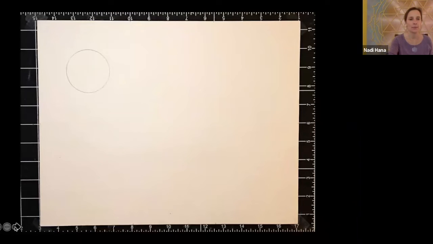So, starting with your compass at a width of about an inch or more, an inch and a half. So let's open your compass to about a 2-inch width.